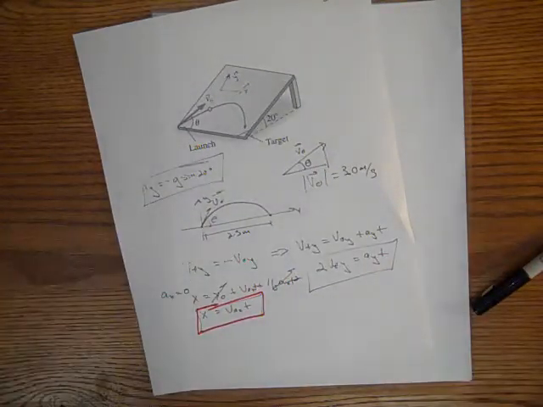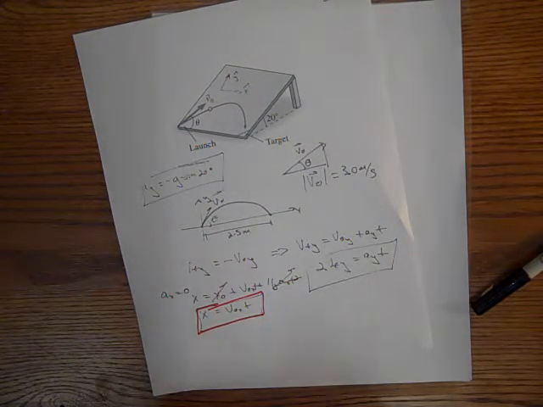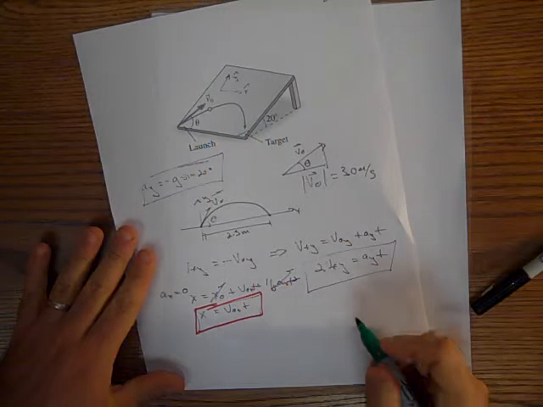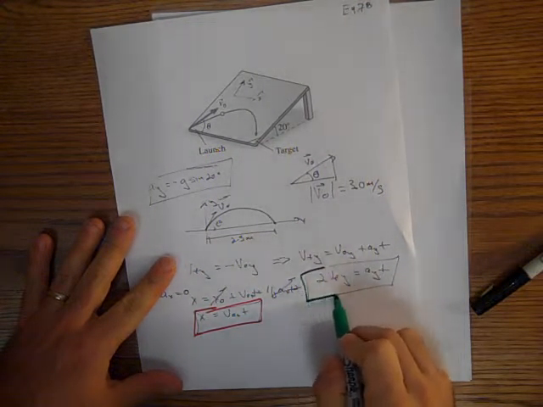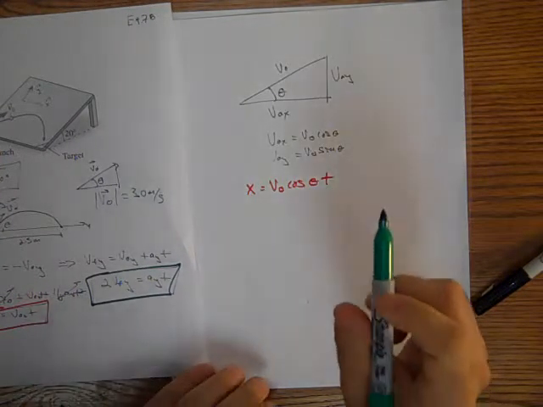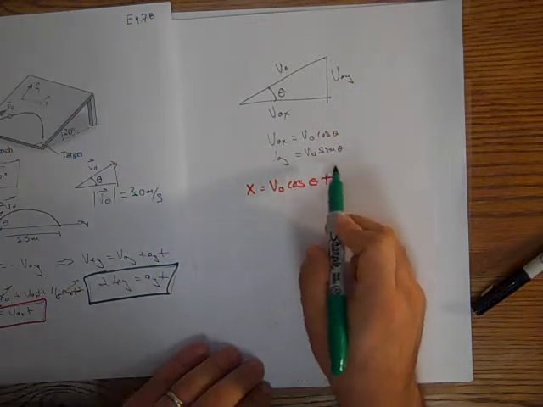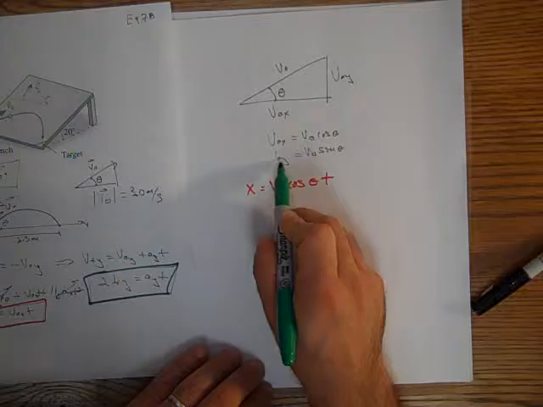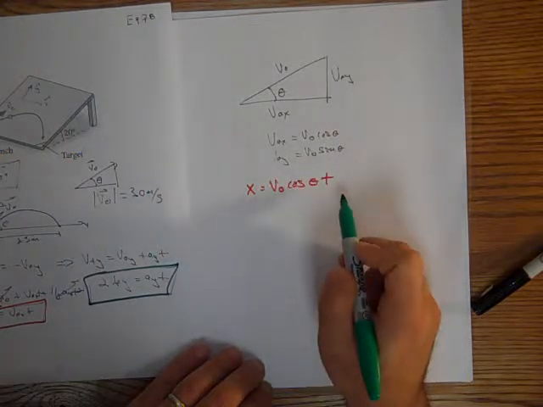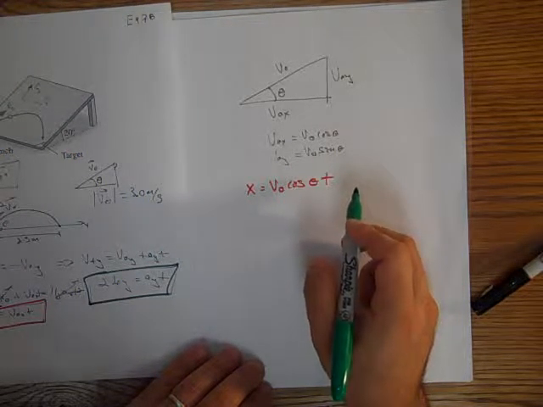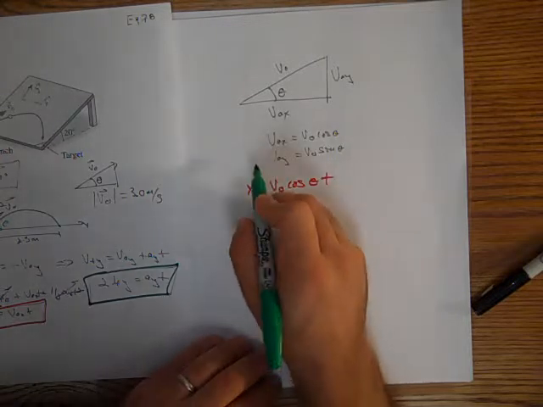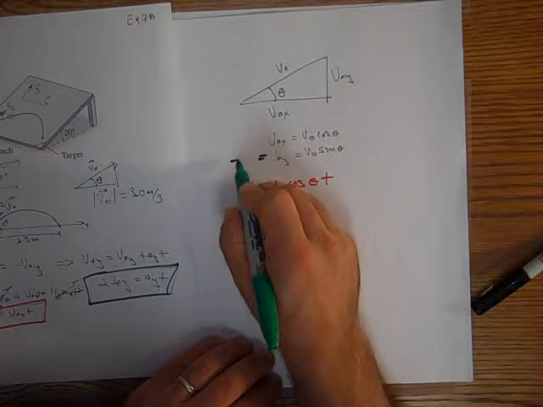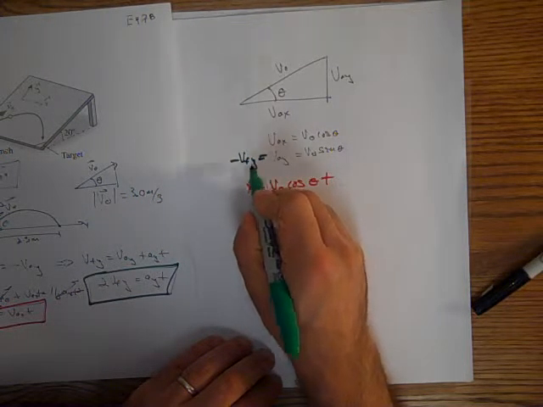And then I'm going to take this other expression and substitute in my expression for V0y, except I know that this is actually minus V final y.